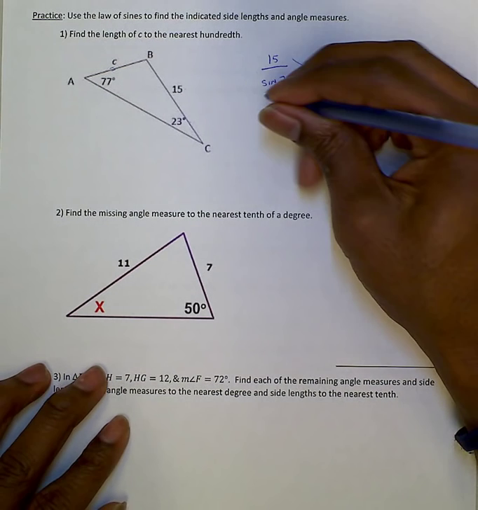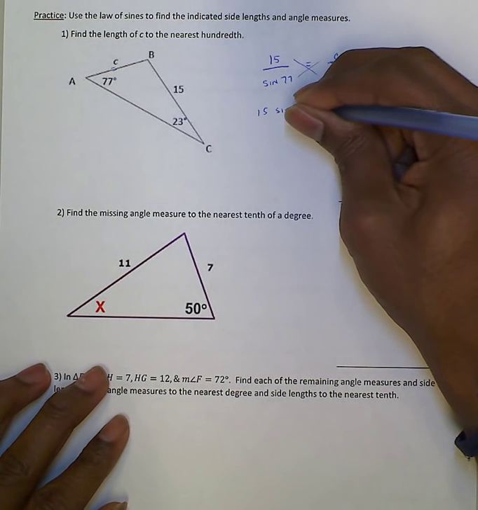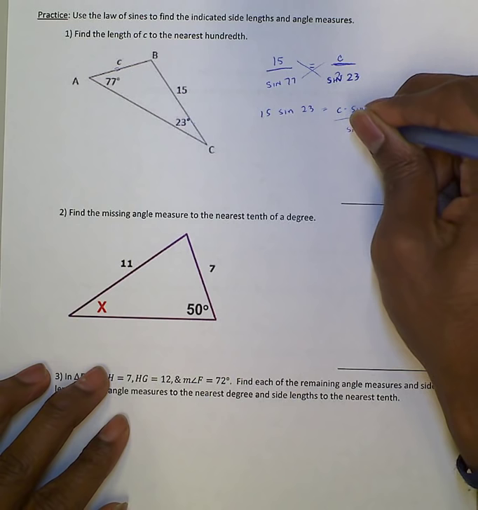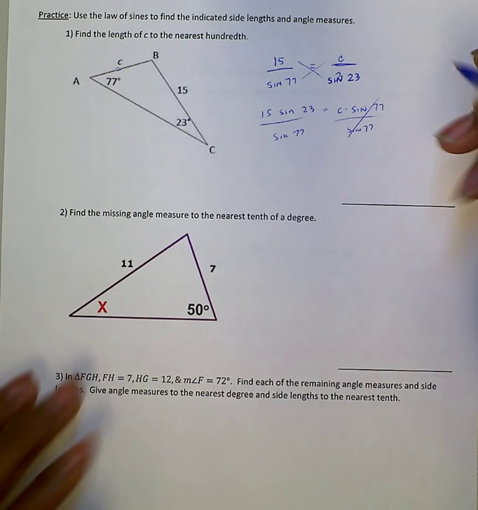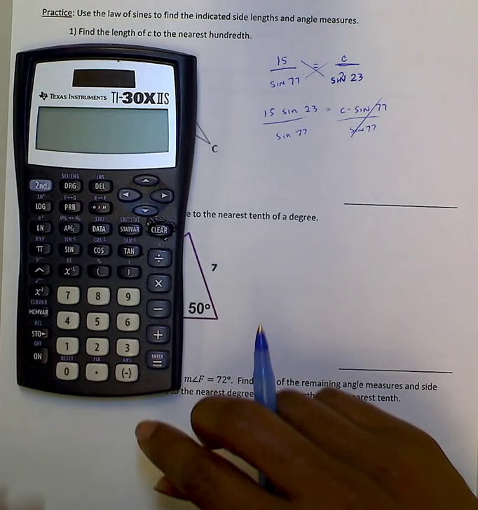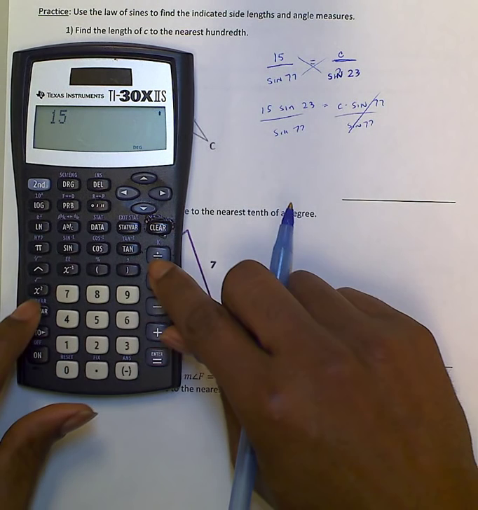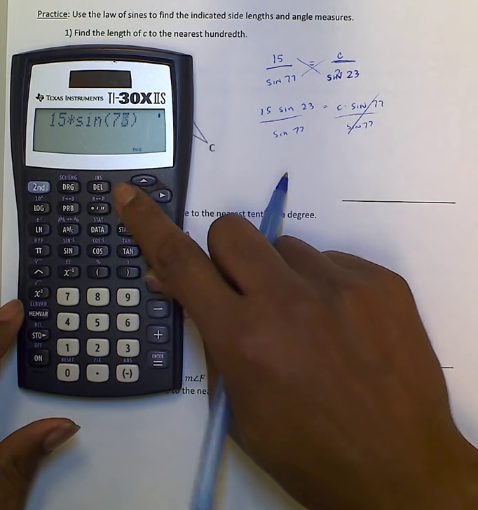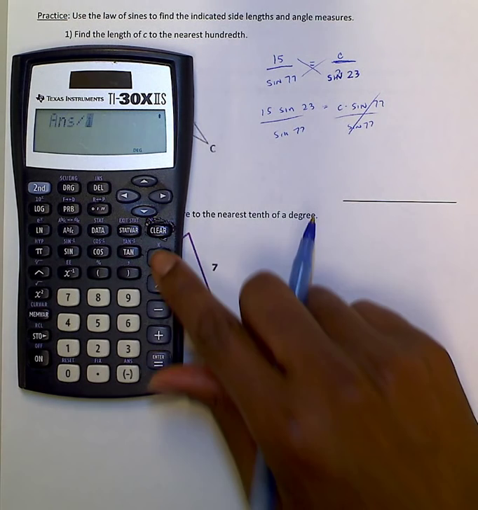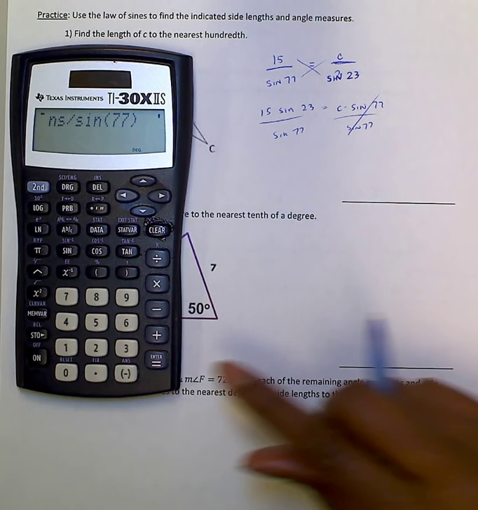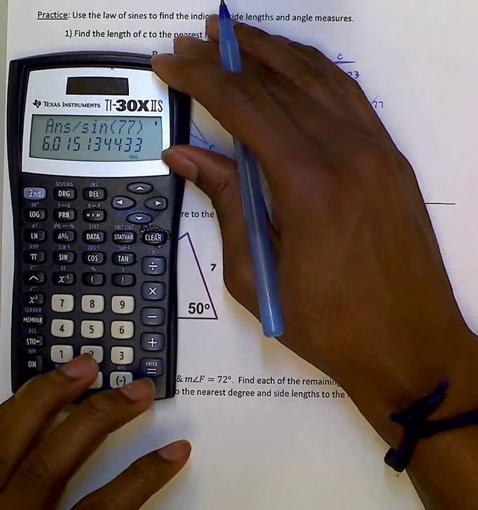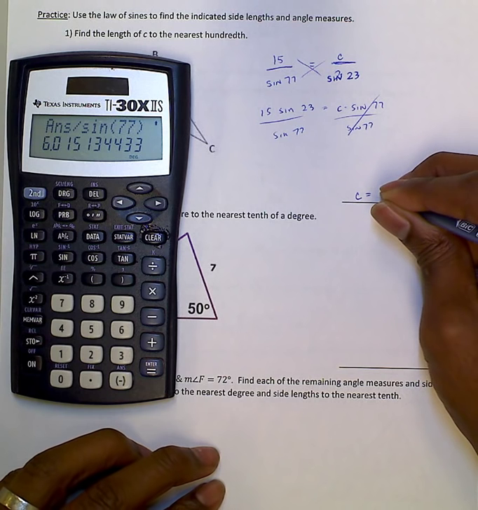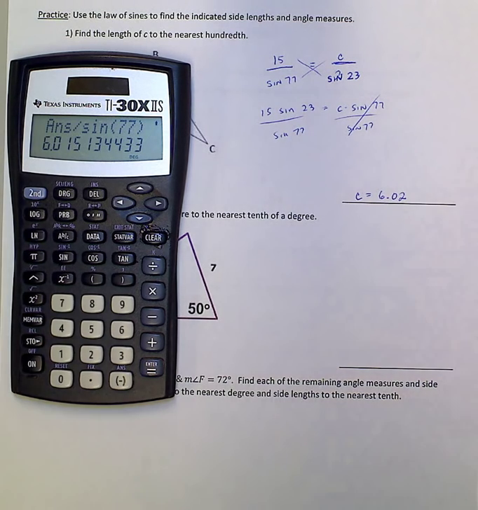Cross multiply, get 15 sine 23 equals c times sine 77. Divide both sides by sine 77. Now in my calculator, 15 times sine 23, close parentheses, and then I'm going to divide that by sine of 77. I always do that in 2 steps just so I can make sure that I'm doing it right. We get 6.015. The directions say to the nearest hundredth, so we'll see that C is 6.02 to the nearest hundredth.